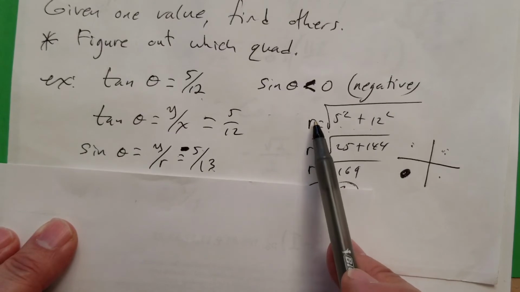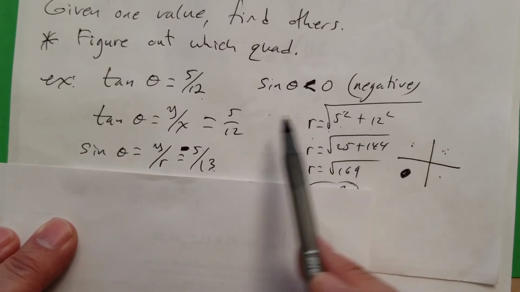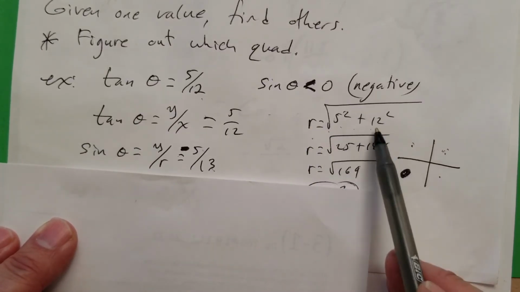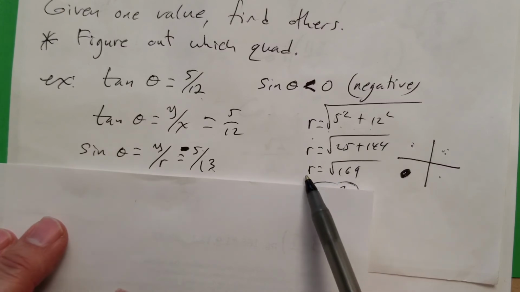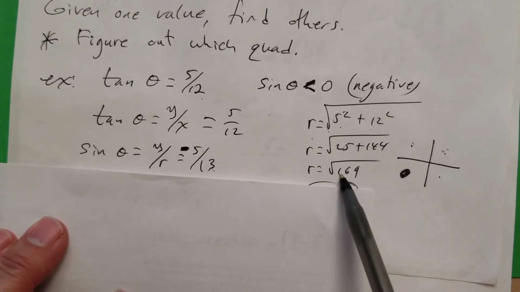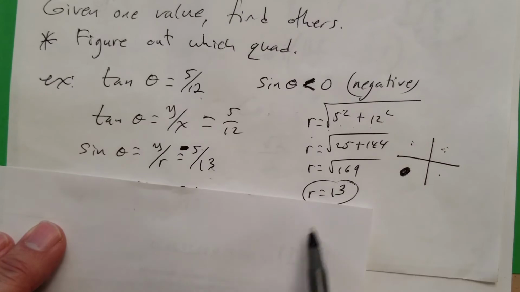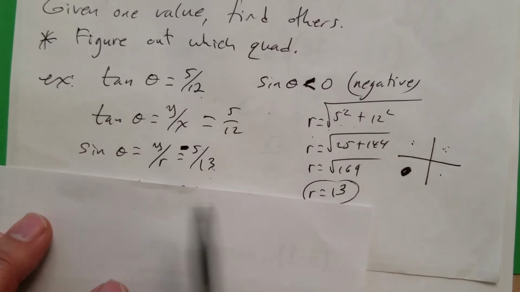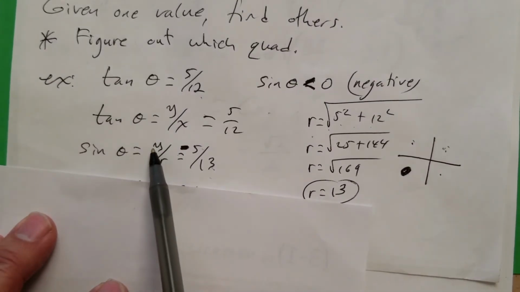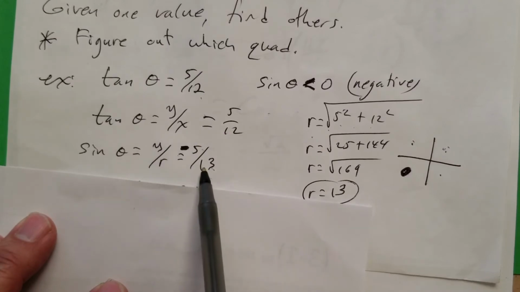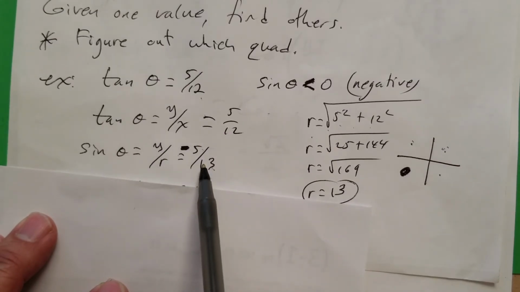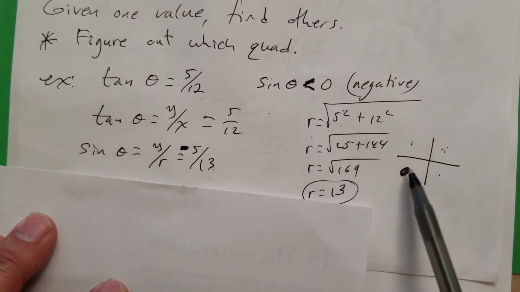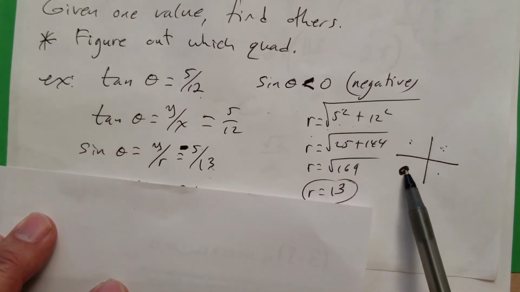Remember how we got r with the Pythagorean theorem? x squared plus y squared. Do it really quick, and you get r: 25 plus 144 is 169. r is 13. So there you go. If y is 5 and r is 13, there must be 5 over 13. But wait, it's negative 5 over 13, because sine is negative in this quadrant.